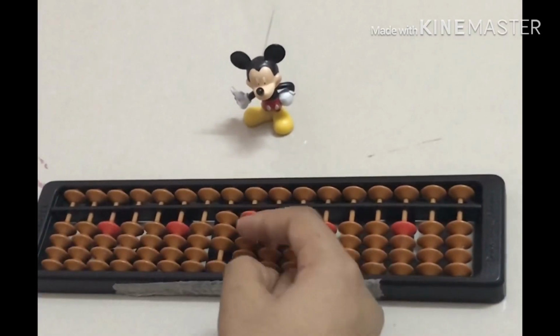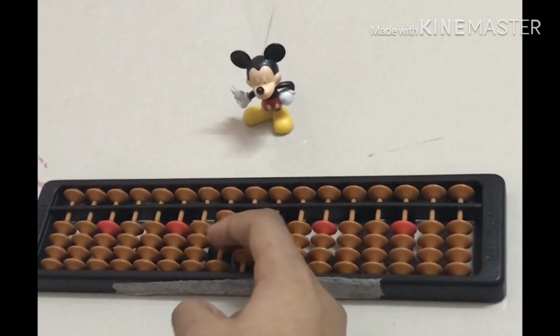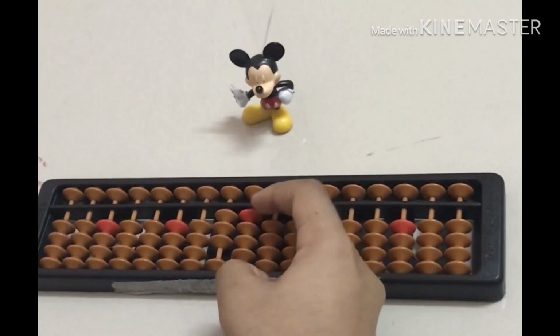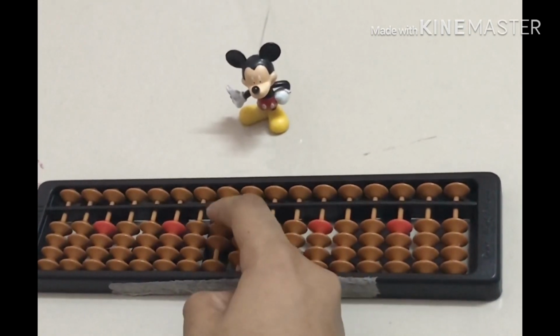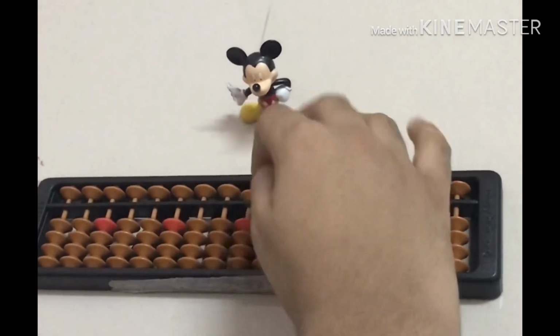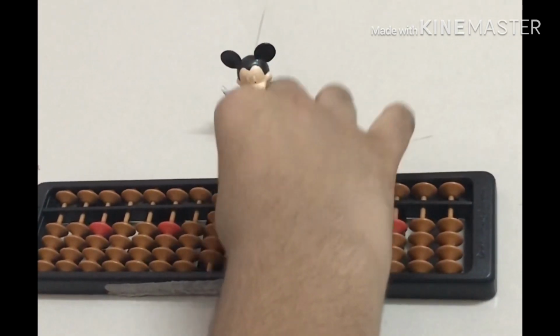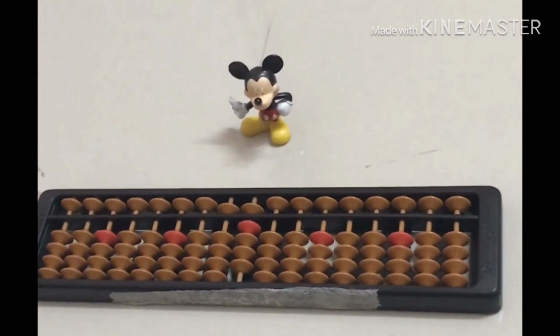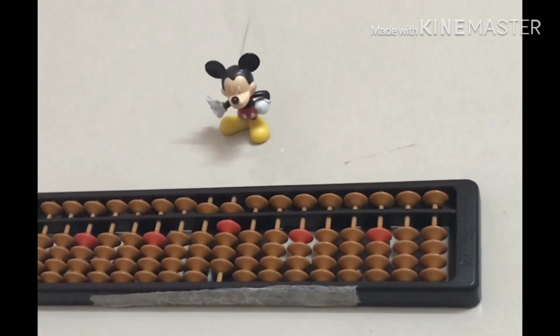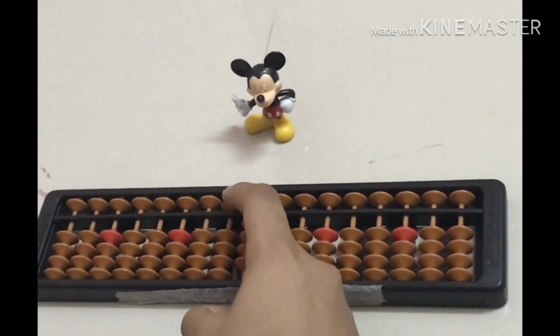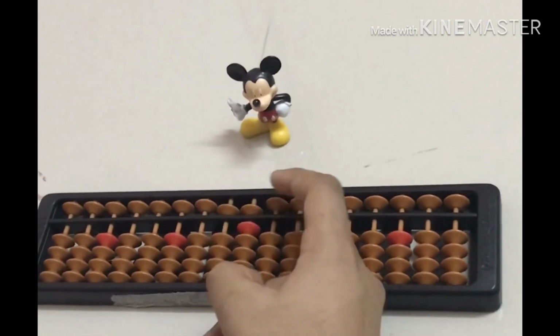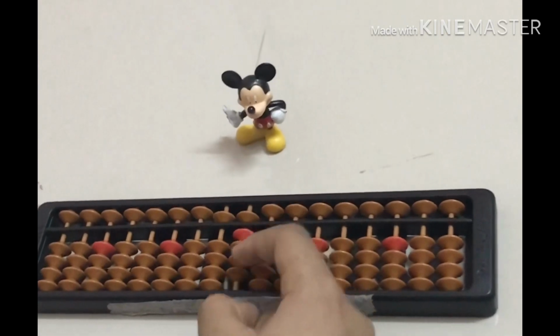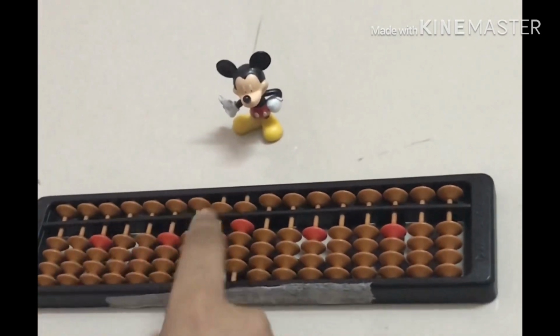Yes, the answer is 34. 10, 20, 30. So this is 30. This is 1, 2, 3, 4. So 34. Yes, the answer is 59. This beat is 50. This is 5, 6, 7, 8, 9. So this is 59.